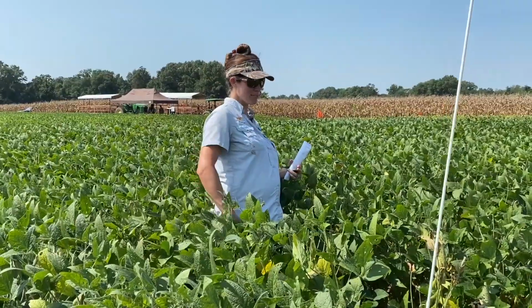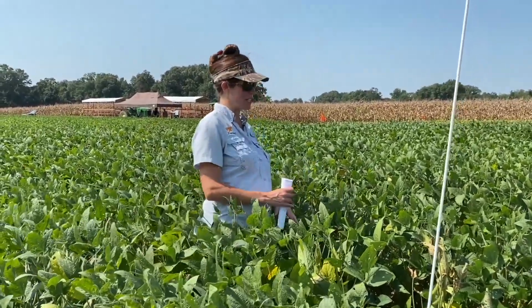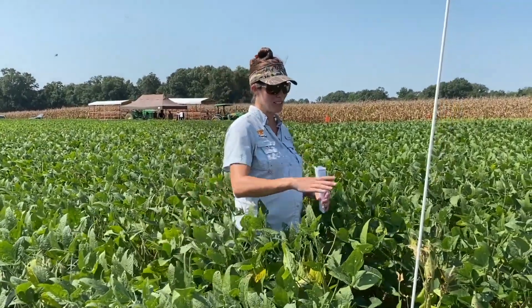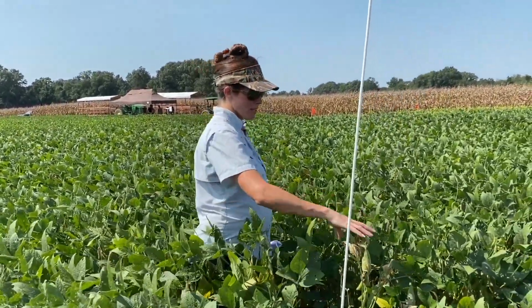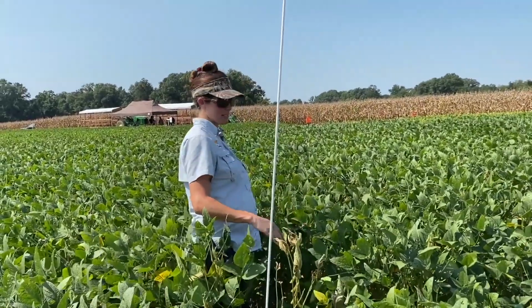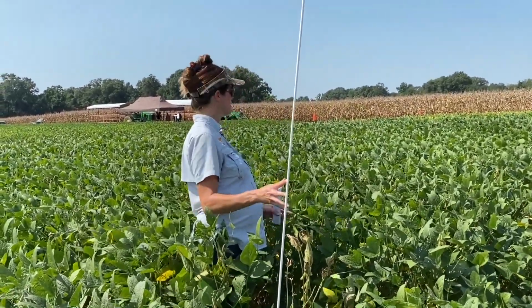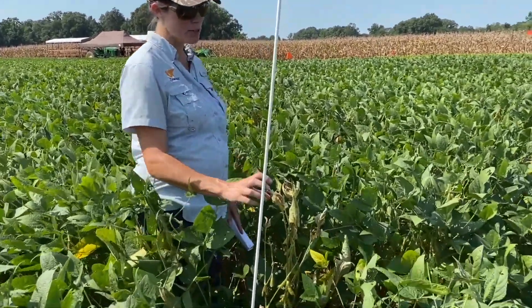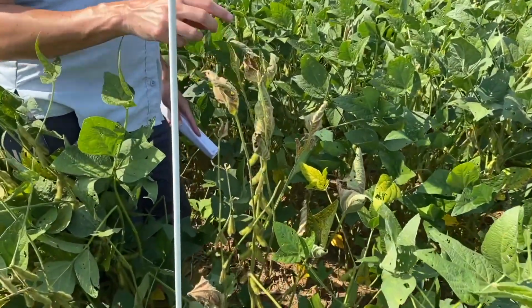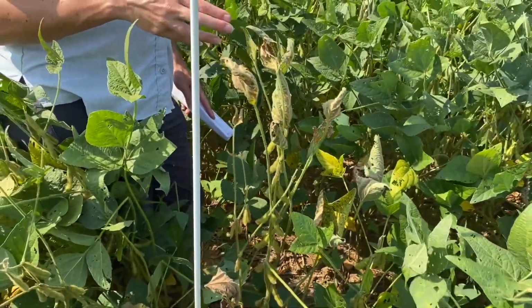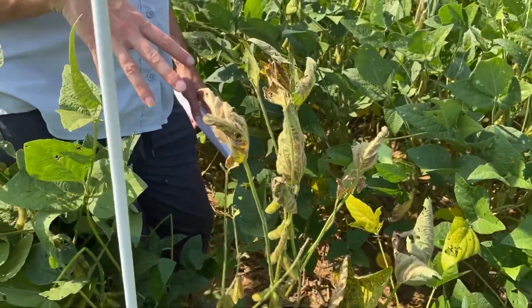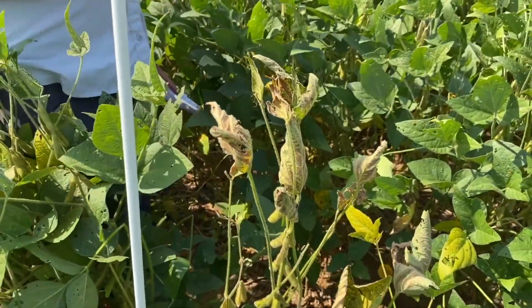All right, so I'm going to ask for a little bit of participation from the in-person audience here. Where this flag is at, we've got one plant showing definitely something going on. We've got interveinal yellowing, which we call interveinal chlorosis, even necrosis where it's dying. Who wants to just take a stab at it?